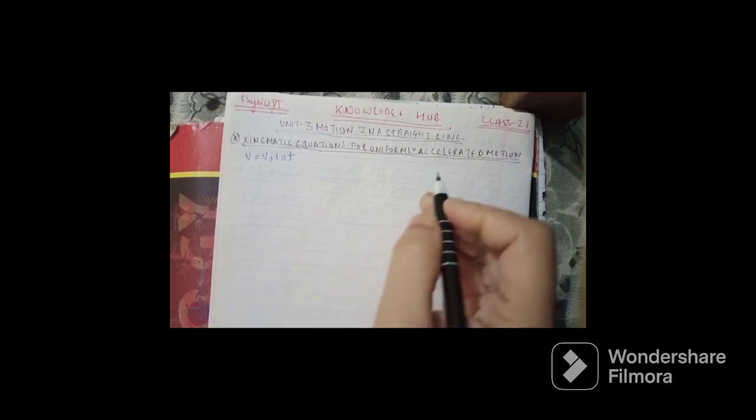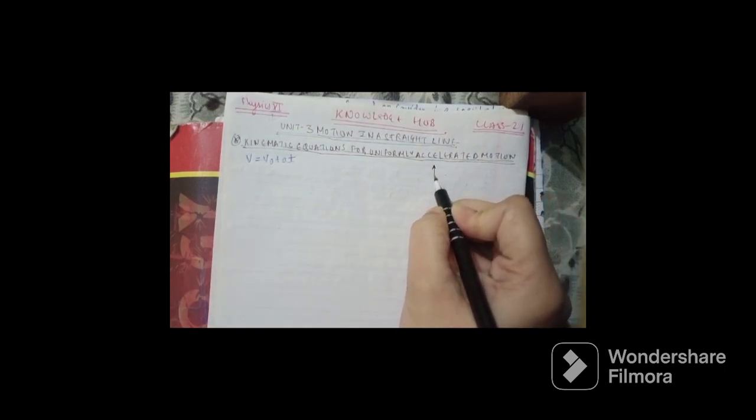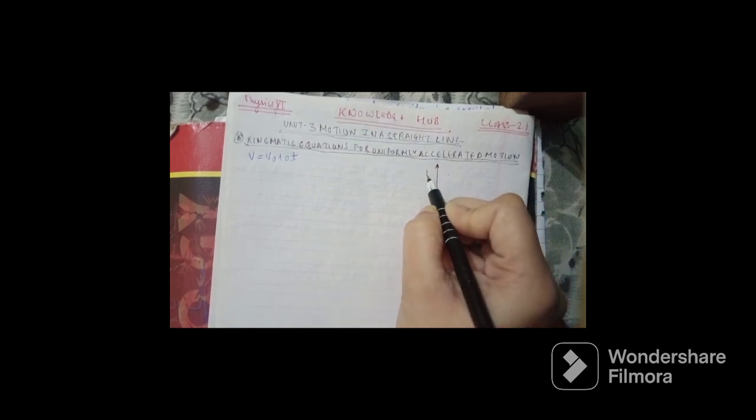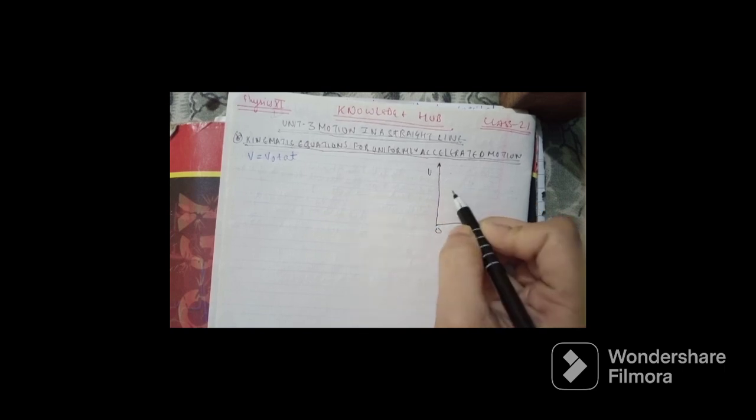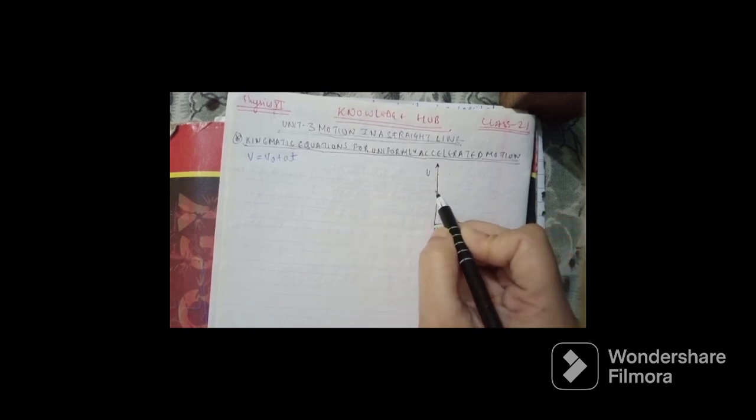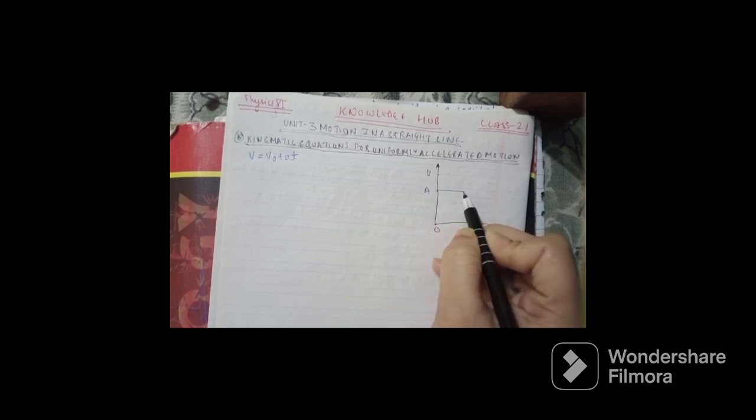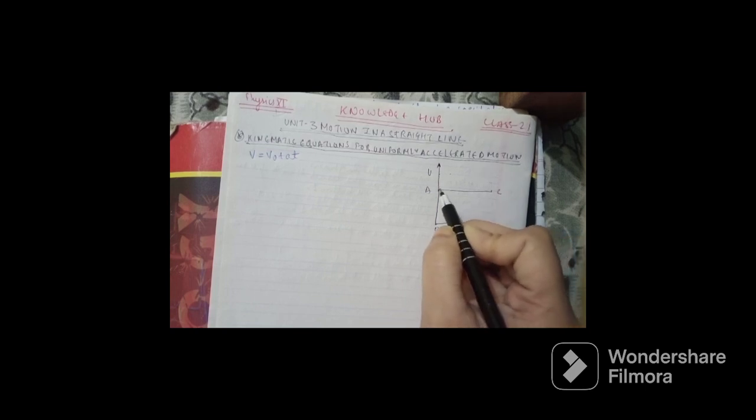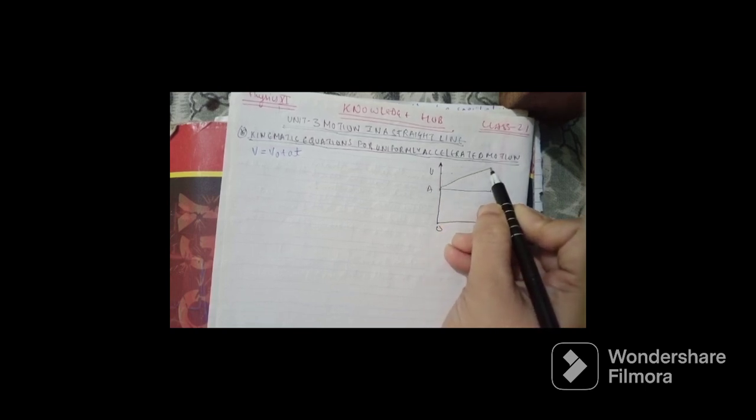First I will draw the diagram so that it will be easy for you to understand. So here we go. Here this is O, and here it will be the t axis, and here it will be the v axis. This is the diagram, from A it will go straight till point C. This is uniform acceleration.